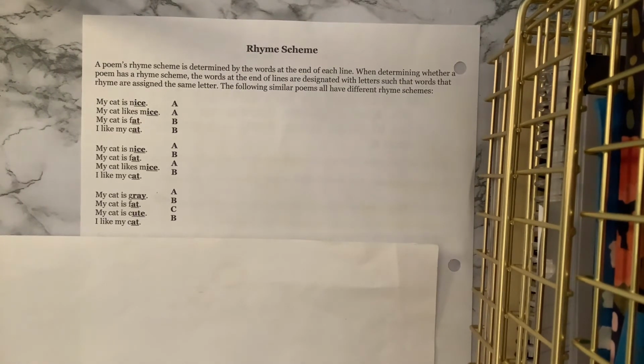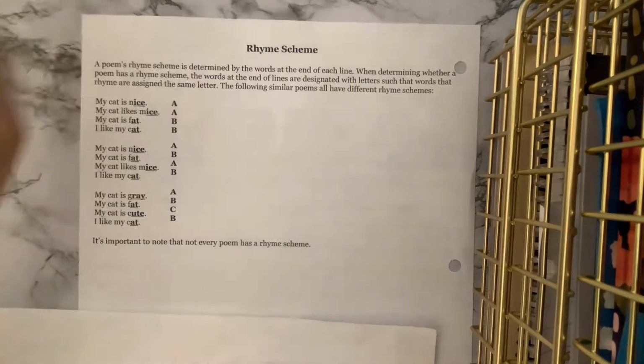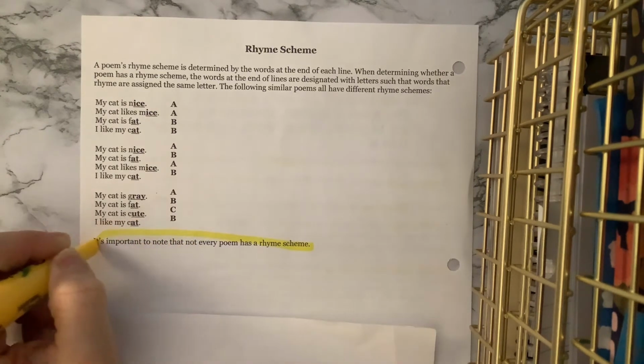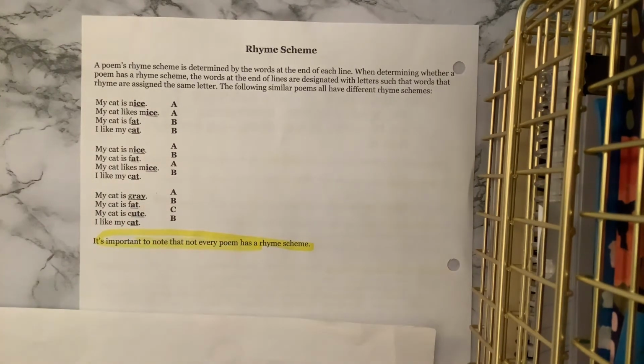However many lines are in a stanza, that's how many letters should be in your rhyme scheme. So if there were 7 lines in a stanza, you would need to have 7 letters in your rhyme scheme. If there are 8 lines in a stanza, you'd need to have 8 letters in your rhyme scheme. Finally, it's really important to note, poems don't have to rhyme. Not every poem is going to have a rhyme scheme, okay?